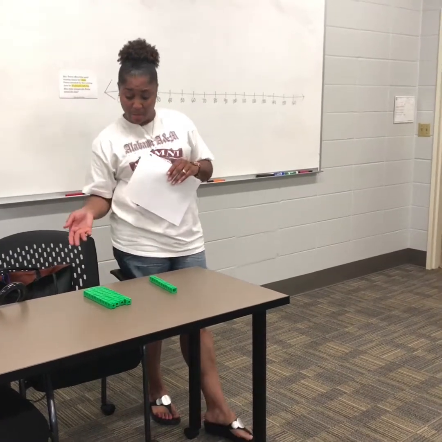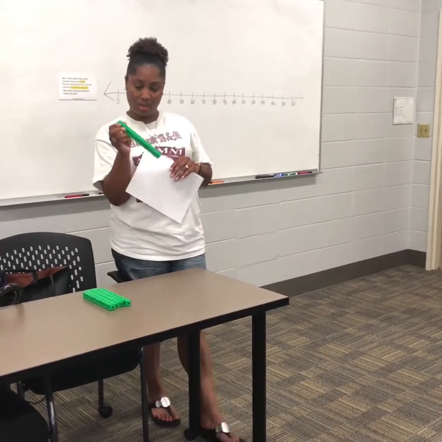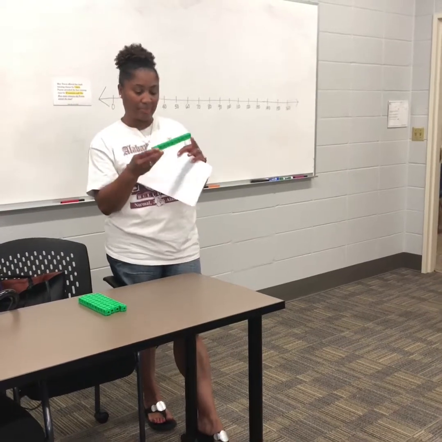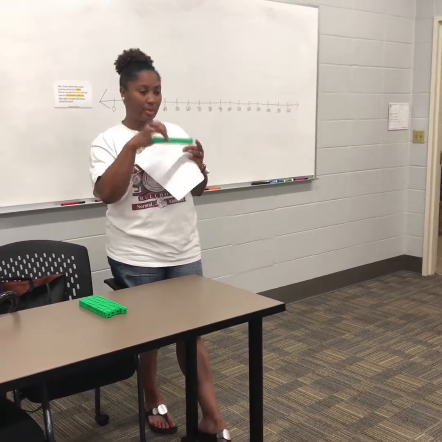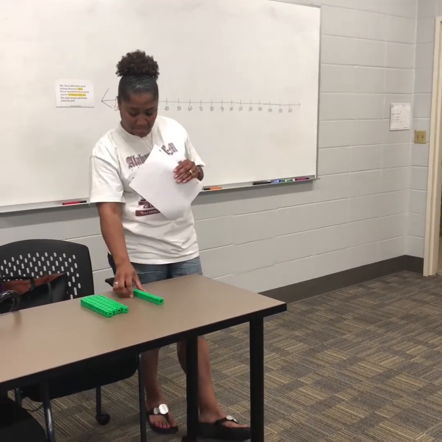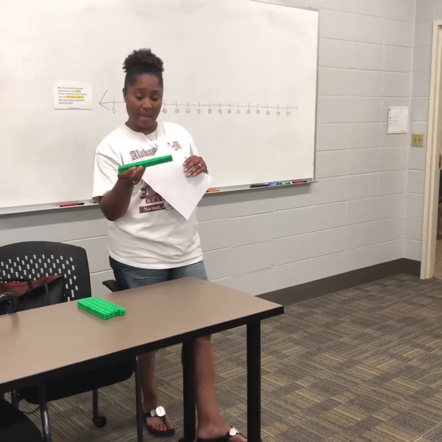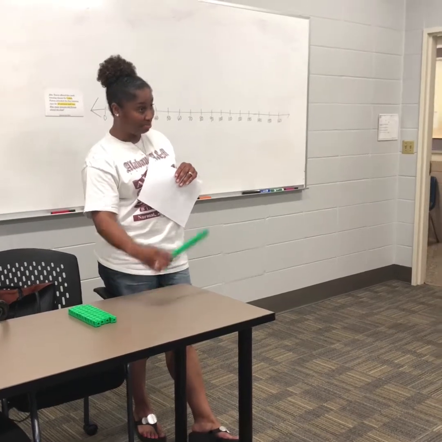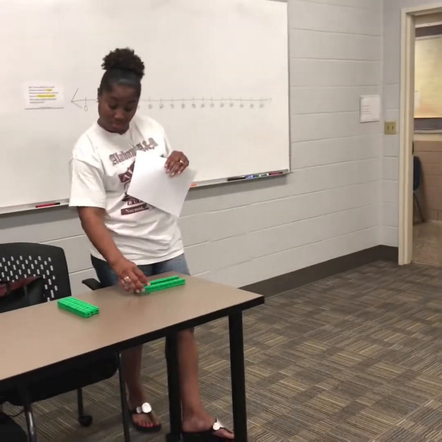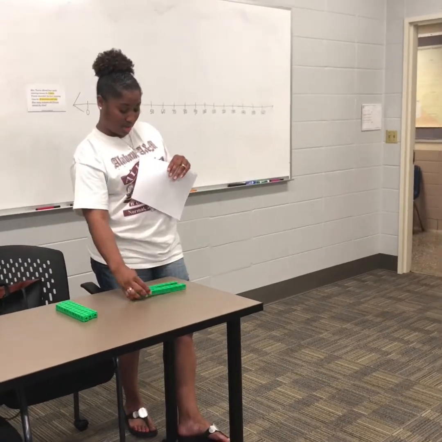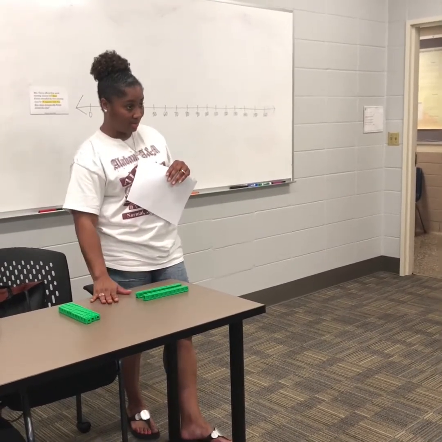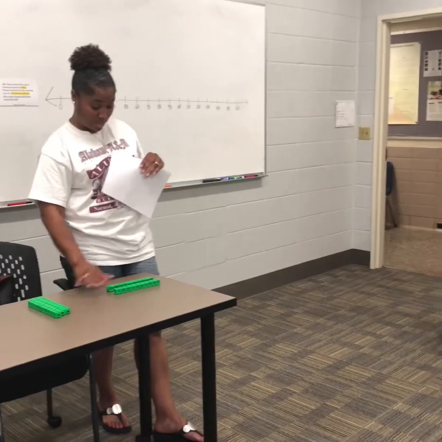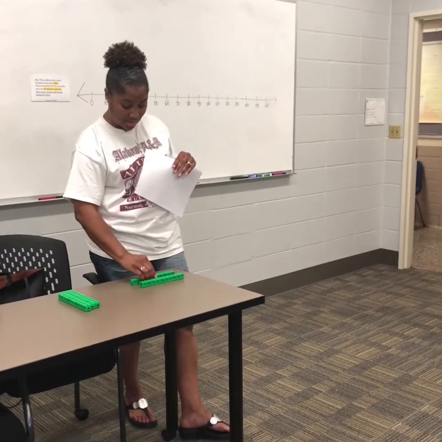First, I want you to know that this represents a 10. Ten little single cubes put together represent 1 ten. So if we're multiplying by 10, 1 times 10 would be what? 10. All right, so 2 of these would represent 20. 10 and 20.